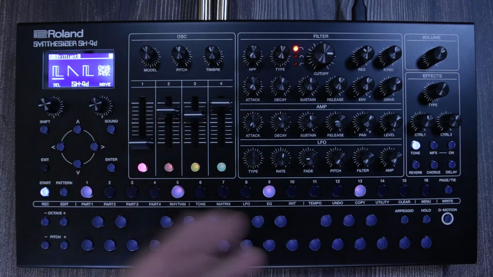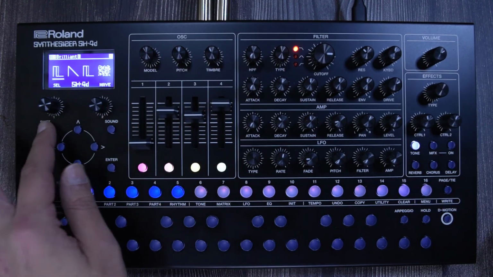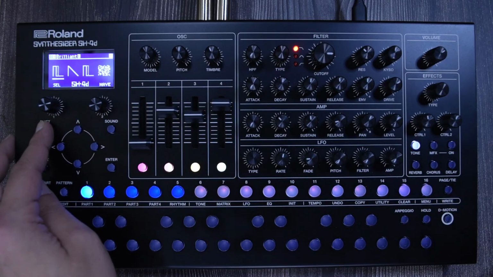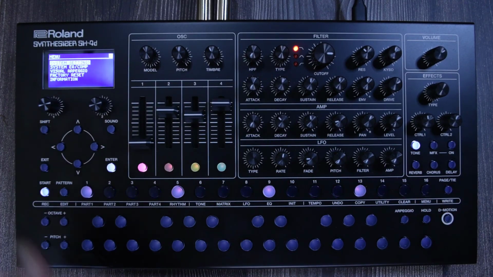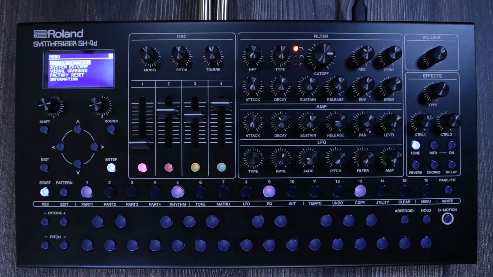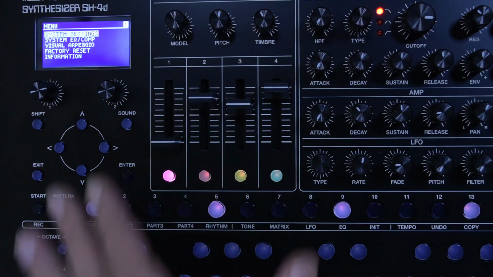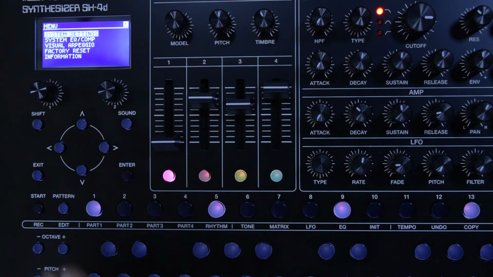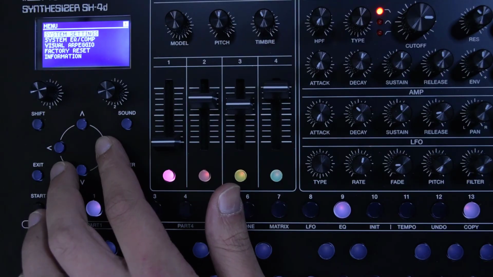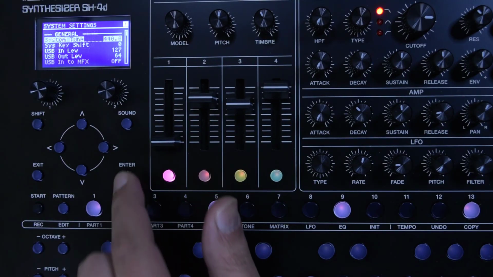So if you are standing on whatever pattern, it doesn't matter. If you do shift, the number 16 is going to say menu. If you go there, you're going to find a bunch of options. Now, all of this is going to be the main configuration of the whole synthesizer, right? And you have, again, a lot of options. You can go to system settings to enter. You're going to need to enter right there.